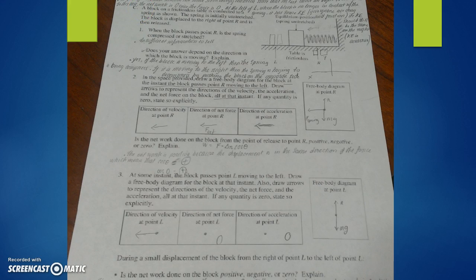So the work-energy theorem states that the net work causes an object to change its kinetic energy. In this case, the net work is equal to zero since the force is equal to zero. At point L, when the block is no longer in contact with the spring, it has some kinetic energy. If we ignore air drag and friction, its kinetic energy should still be the same on the right of point L. This is another proof that kinetic energy is conserved.